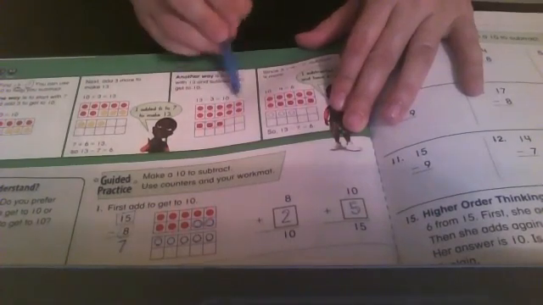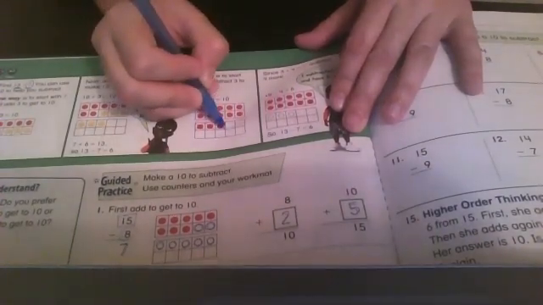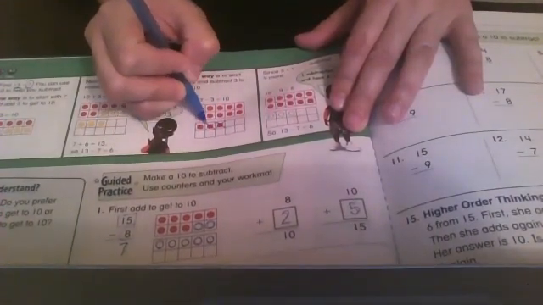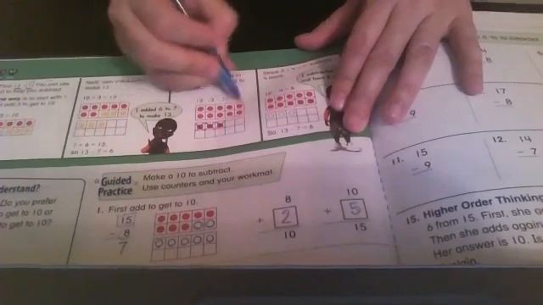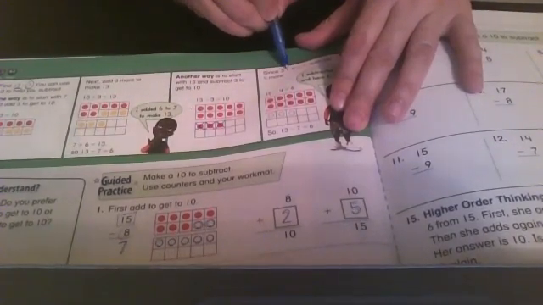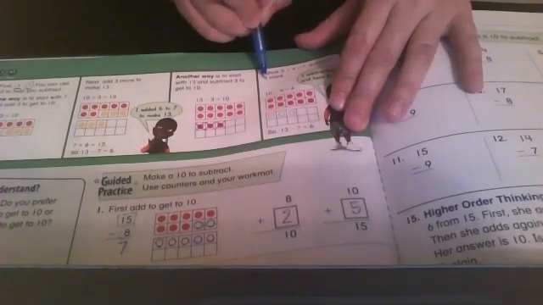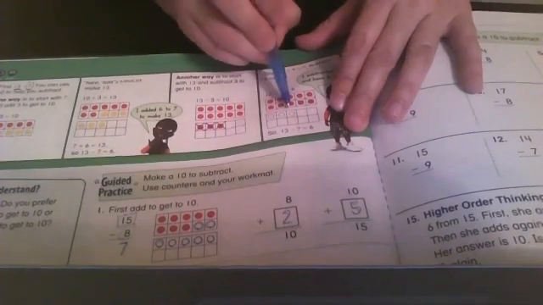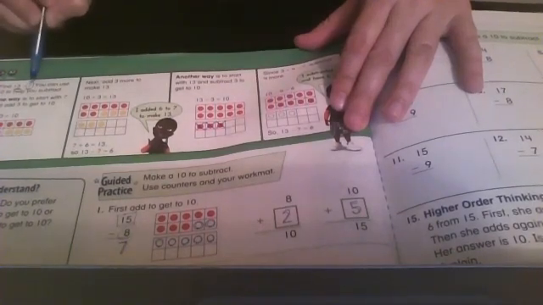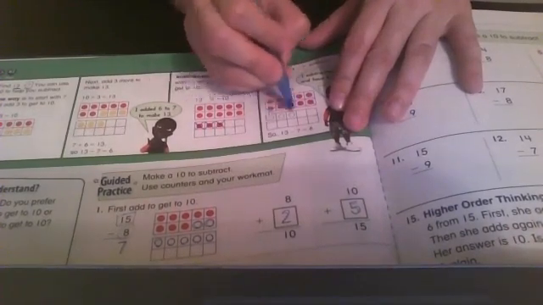Okay, so here they're modeling it for you. Here's 13 altogether, and they're taking away again from the very end first, 1, 2, 3, and now they have a 10. Okay, since 3 plus 4 equals 7, then we're going to subtract 4 more. Okay, so they knew that they were subtracting 7, so they knew they had to subtract from this.